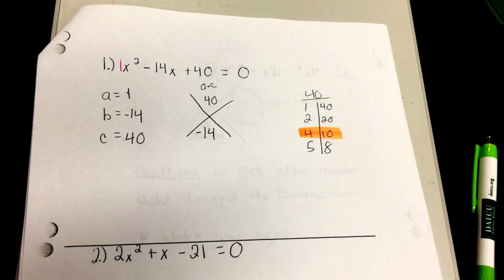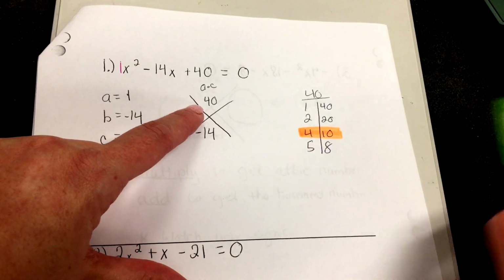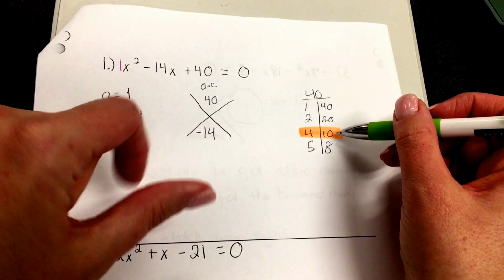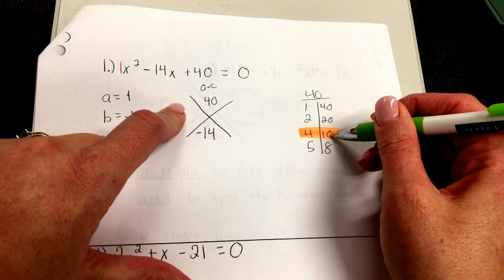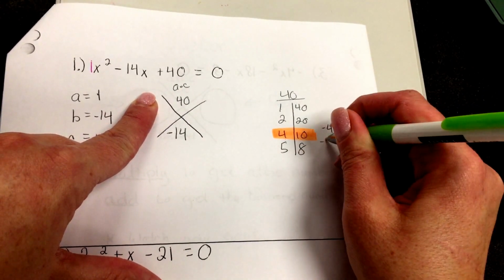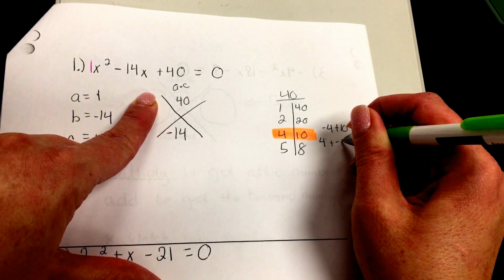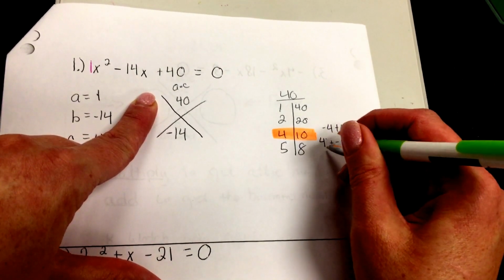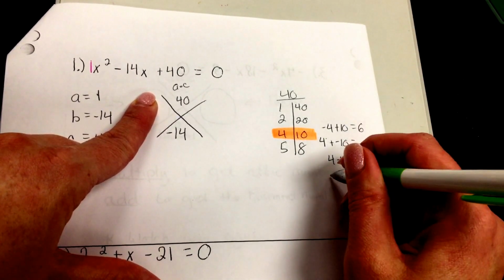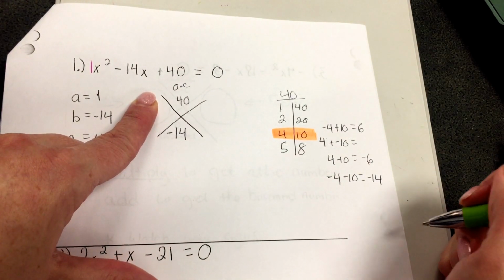Now, I need to figure out how I can add these up to get a negative and multiply to get a positive. If I put a negative in front of this 4, I would actually come up with a 6. So that's wrong. If I put just a negative in front of the 10, right? Because if you have negative 4 plus 10, it equals 6. If you have 4 plus negative 10, Miss Shades, I prefer to write 4 minus 10. We would come up with a negative 6. But if I had a negative 4 minus 10, I'd get a negative 14. So that's the trick right there.